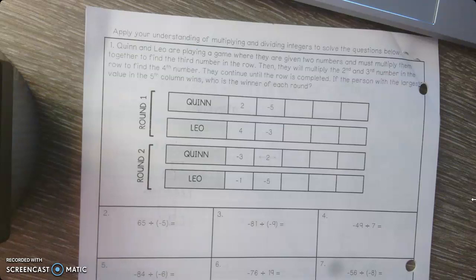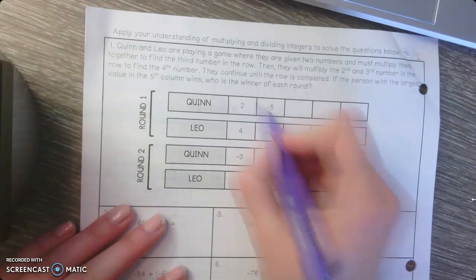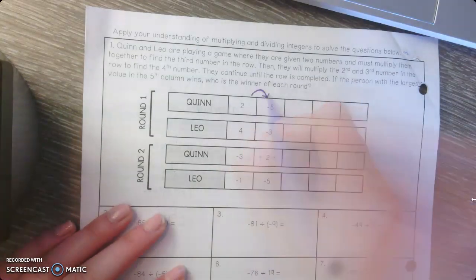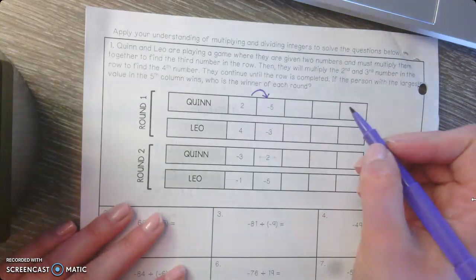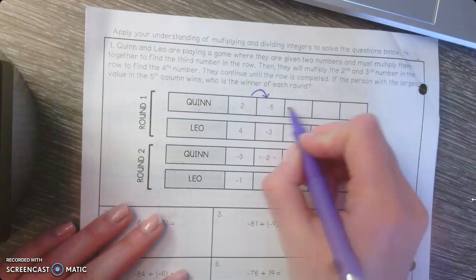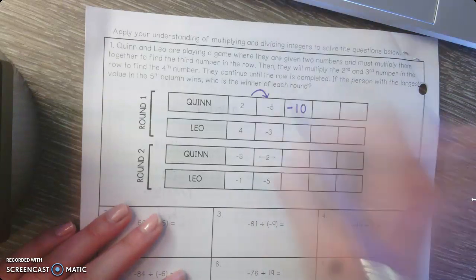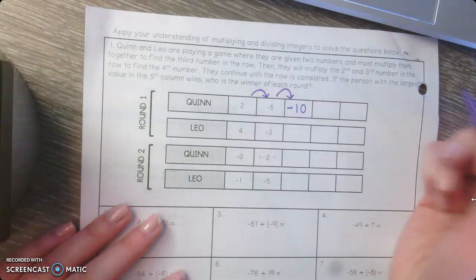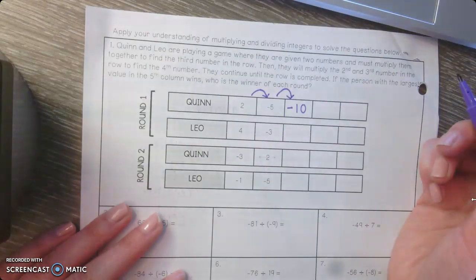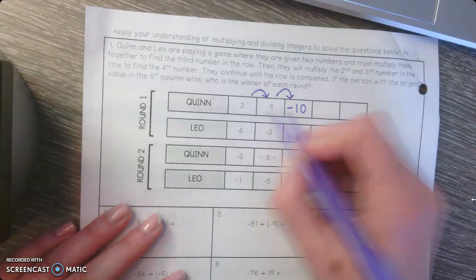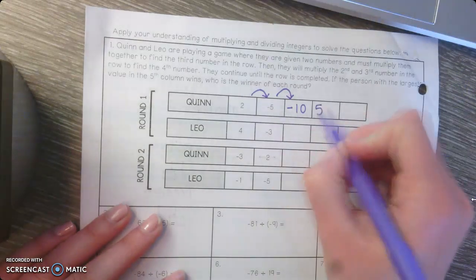Okay. So right now we've got 2 and negative 5, so you have to multiply these two together. 2 times negative 5. Am I going to have a positive or a negative answer? A negative answer. Good job. What's 2 times 5? 10. Now I have to multiply negative 5 times negative 10. Well, what's 5 times 10? 50. They have the same sign. They're both negative, so it's a positive 50.